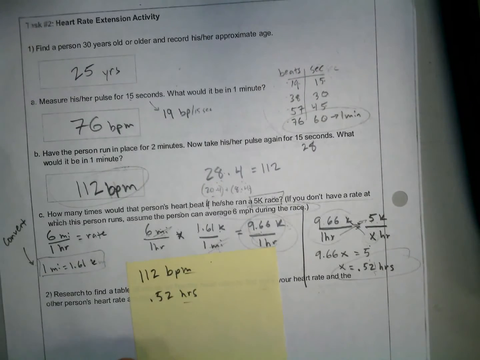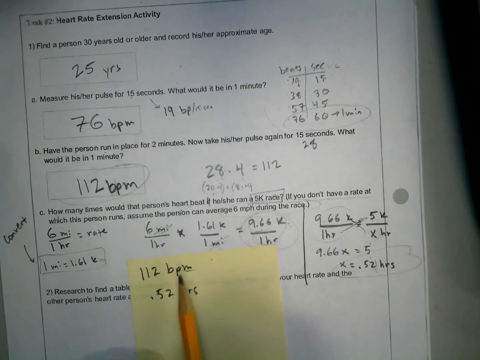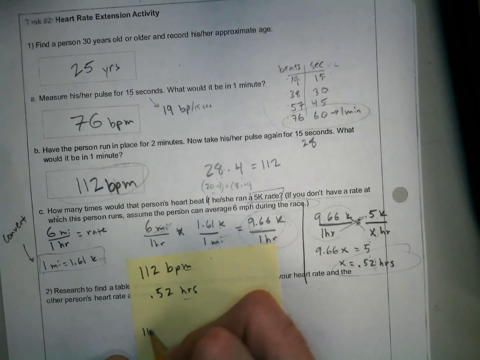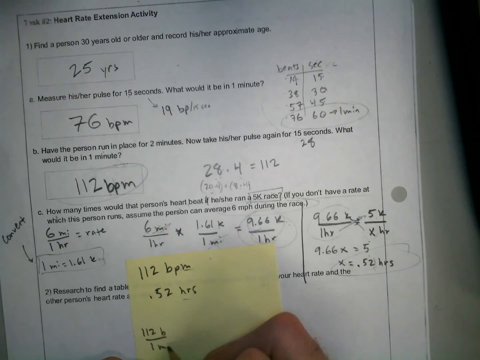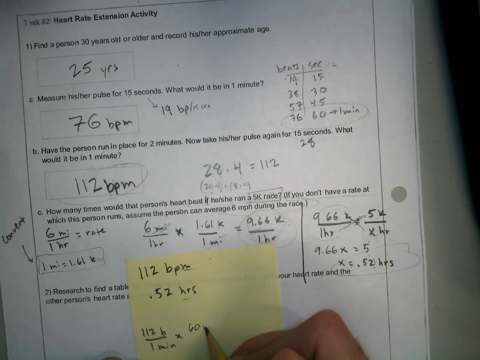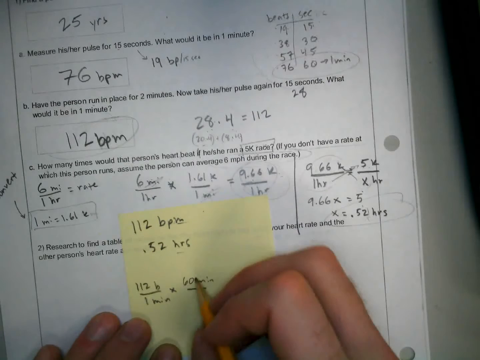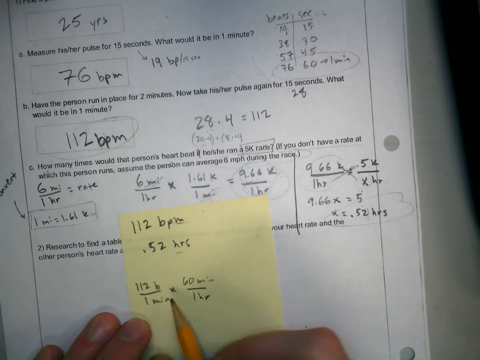We got to do a little conversion. I'd say convert this to hours first. That'd be easier. 112 beats per 1 minute. Convert to hours. There are 60 minutes per 1 hour. Right? Those minutes kind of cancel each other out.